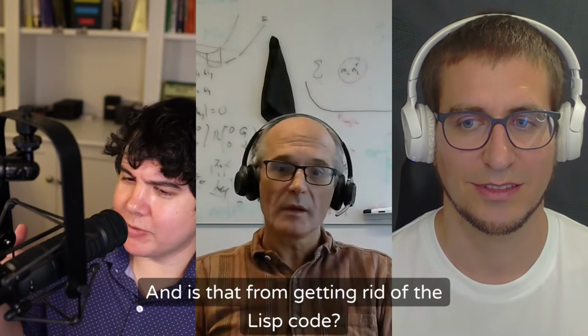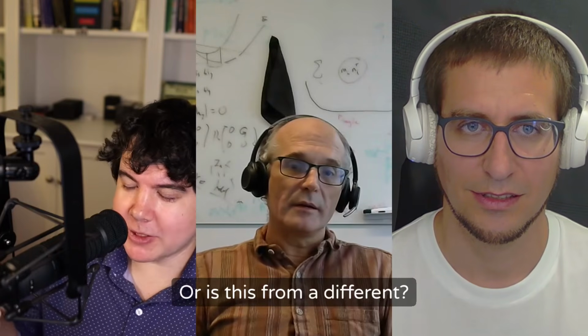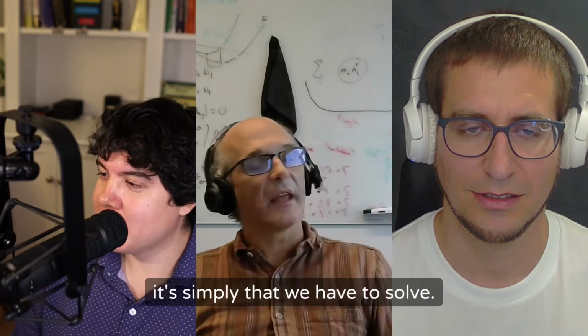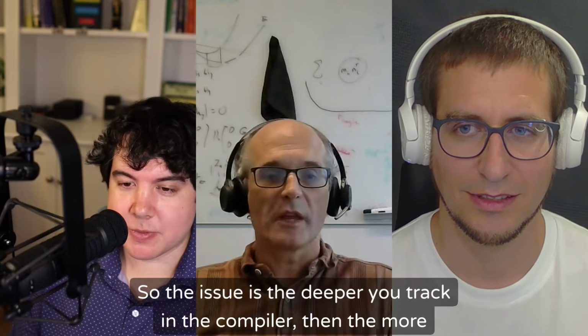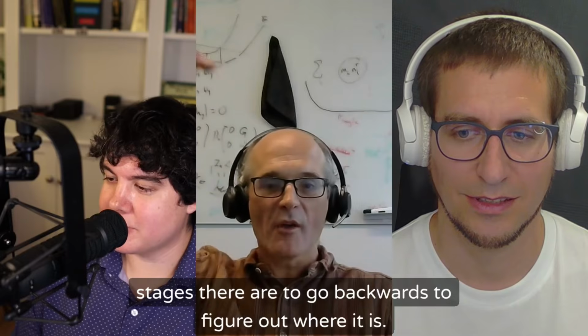And is that from getting rid of the Lisp code? Because I know that there was some Lisp in the front end, right? Or is this from a no? Basically it's simply that we have to solve this. The issue is the deeper you track in the compiler, the more stages there are to go backwards to figure out where it is.